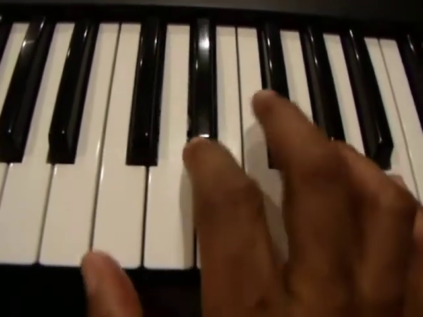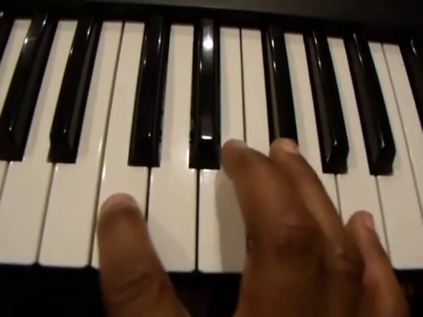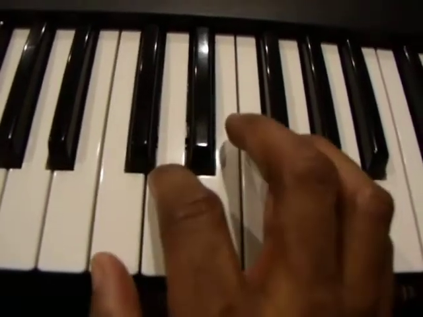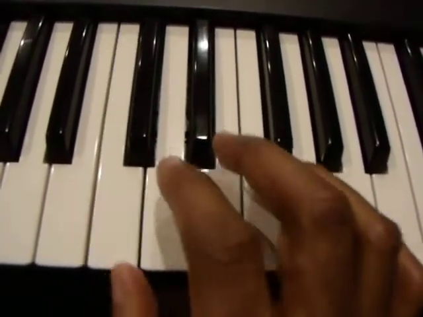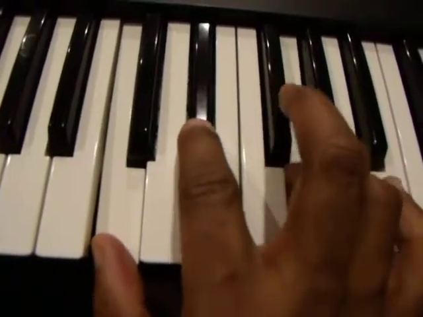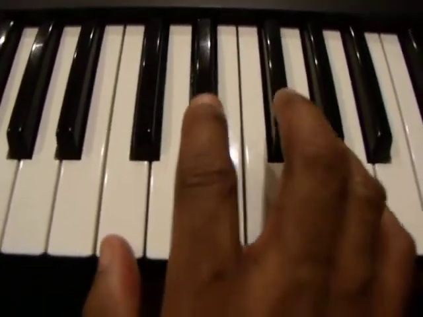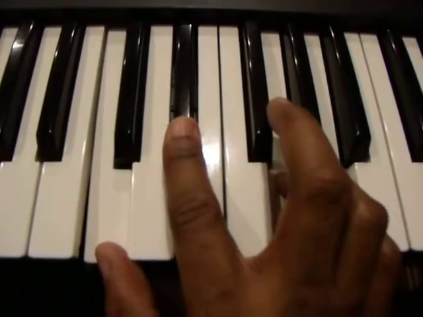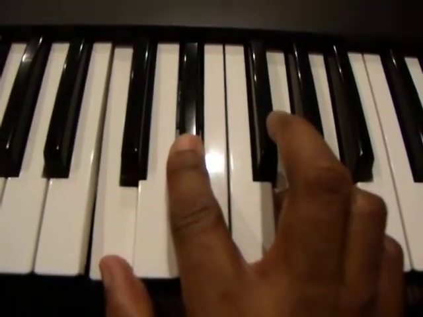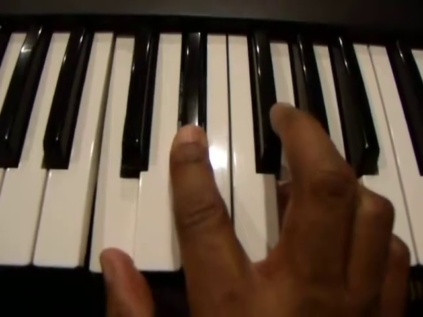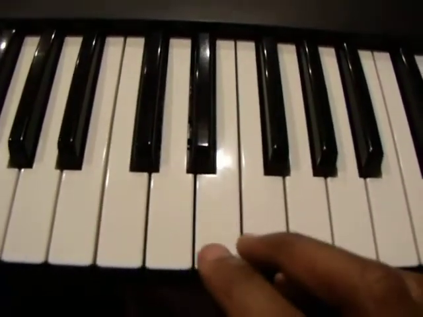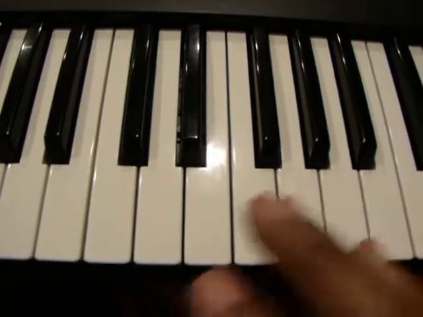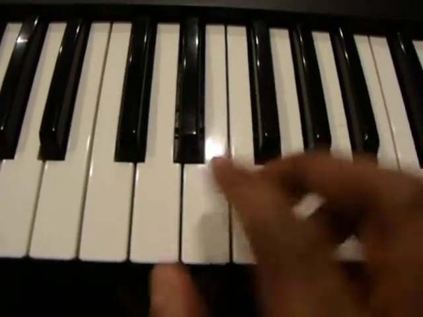But we're talking about the interval of a major 6 from the root of the chord, which in this case is C. So it'd be C, E flat, G, and the natural A, and that would be a C minor 6 chord.